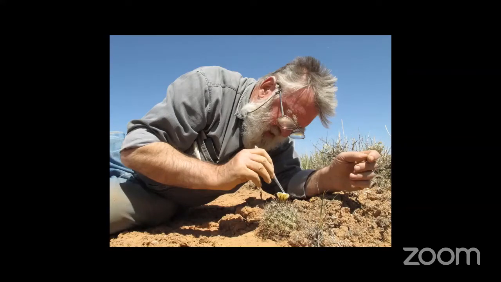And so some of these laws that say you shouldn't collect the seed result in the plants being rarer in cultivation, which increases their value and makes them more likely candidates for illegal collecting.